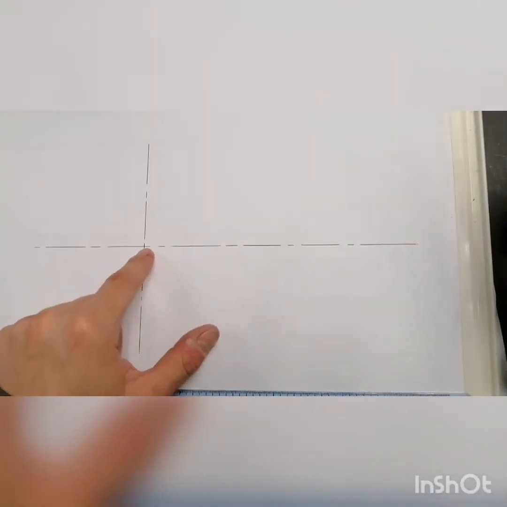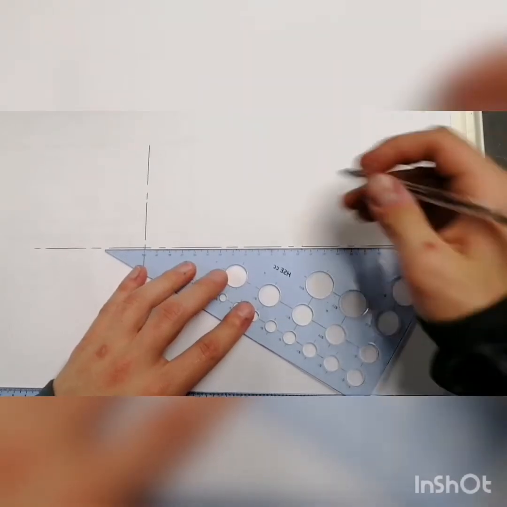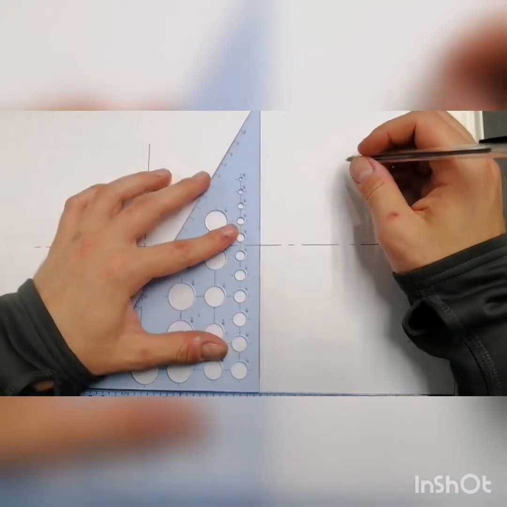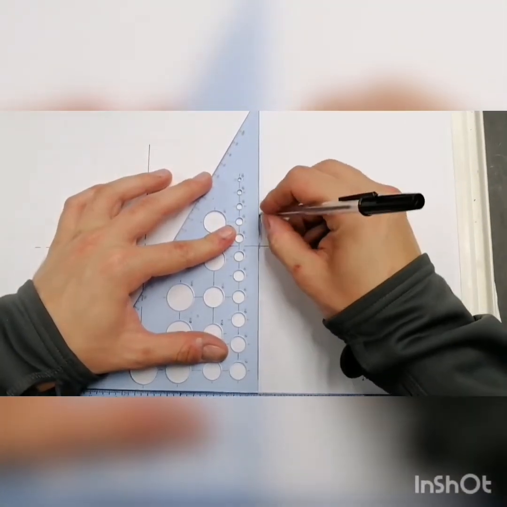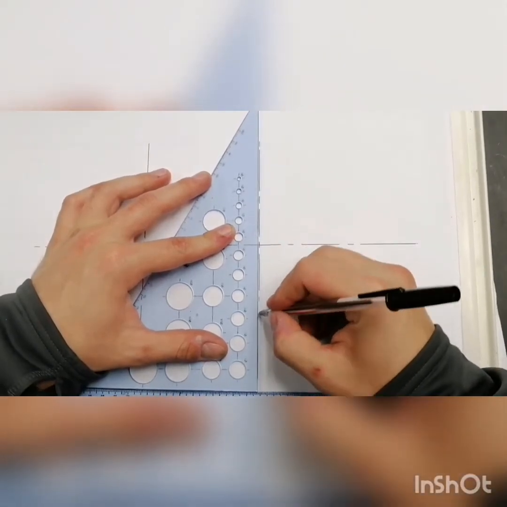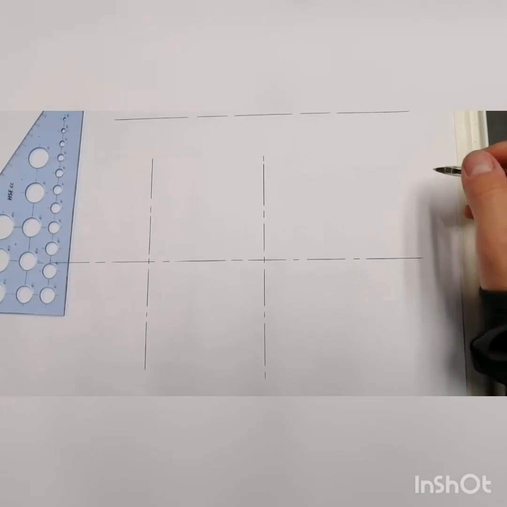And now meter net, you just measure from this point 9 centimeters to your right. Meter 9 centimeter rechts. Maak 'n merkie. Make a mark and then you can do your center line. So there's my 2 center lines.